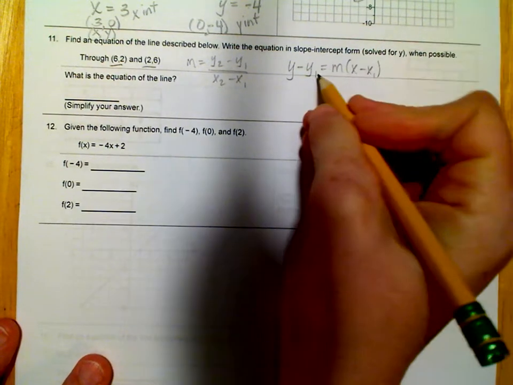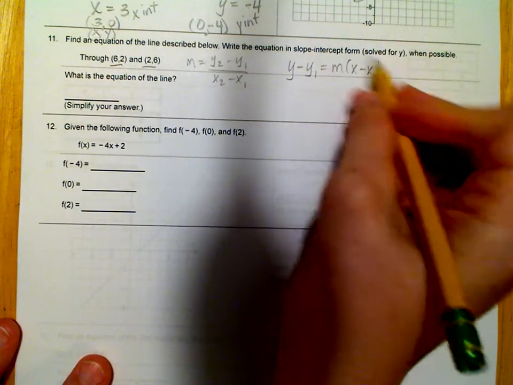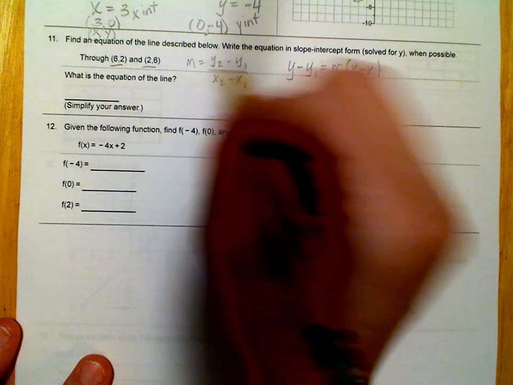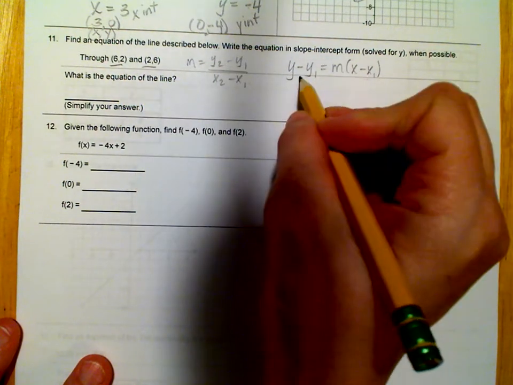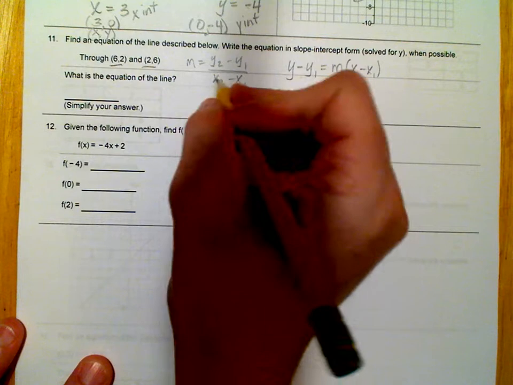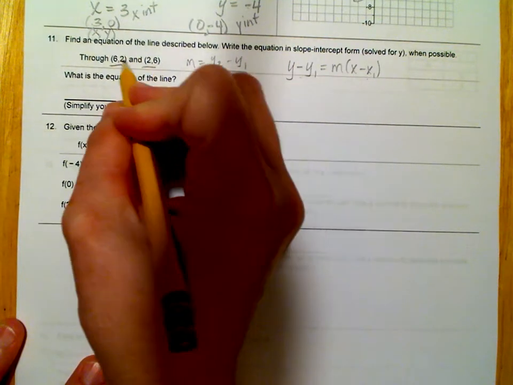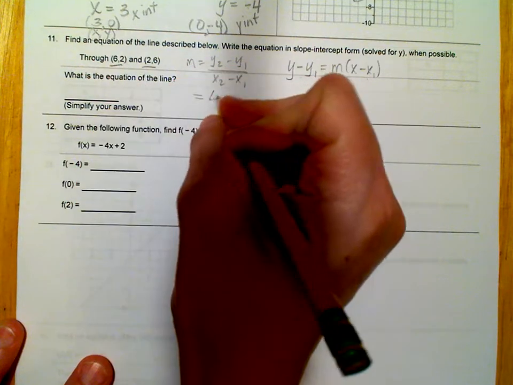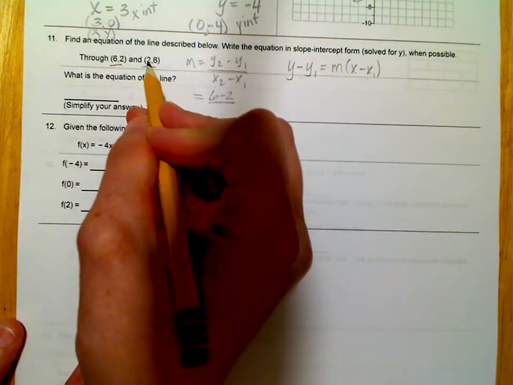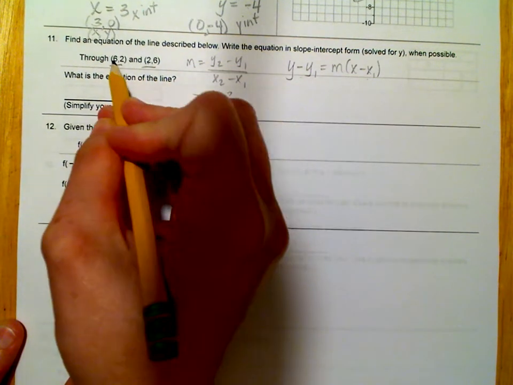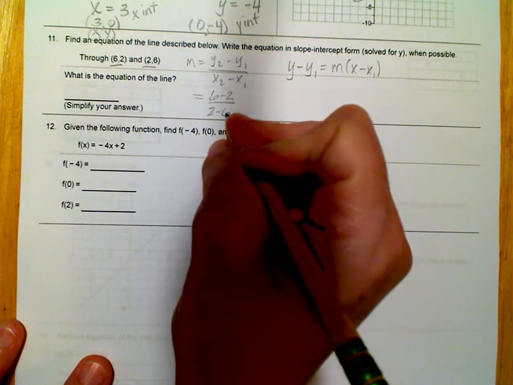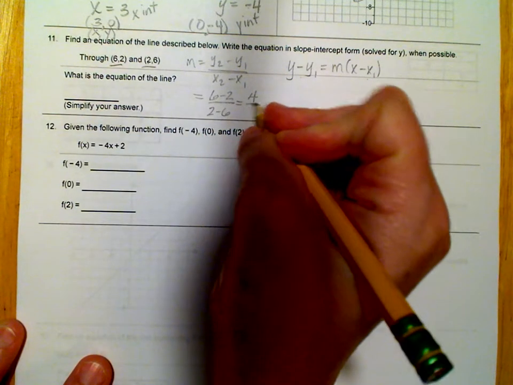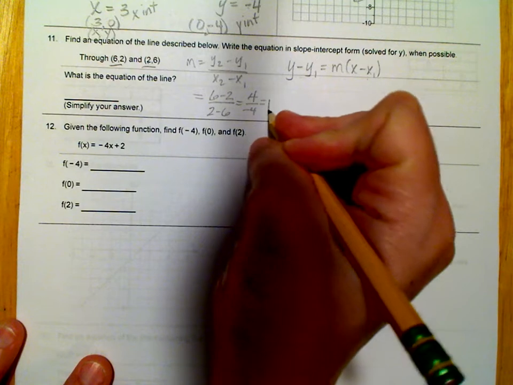So if we can find the slope, we can use this form right here and pick one of these x and y's to substitute in place of that x1 and that y1 in the equation. So let's go ahead and find our slope. So let's subtract our y's, which would be this 6 minus 2, and then subtract our x's, so that'll be 2 minus 6. And what we end up with is 4 over negative 4, which means our slope is negative 1.